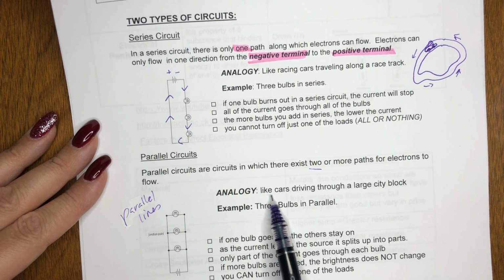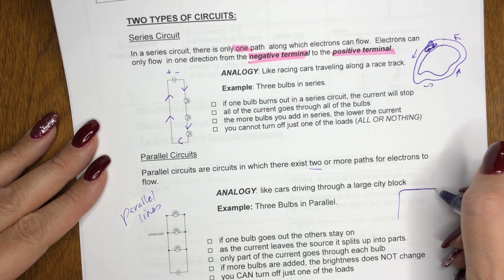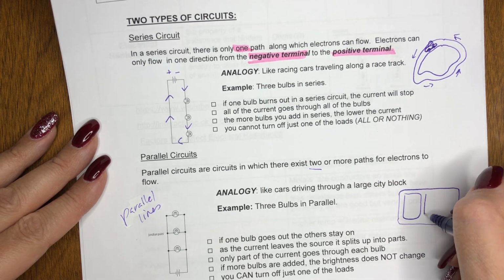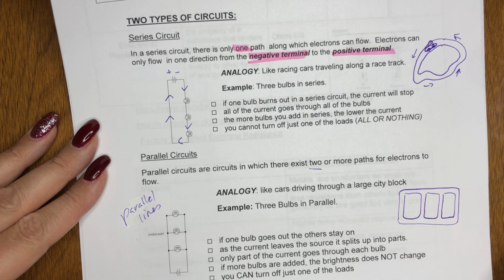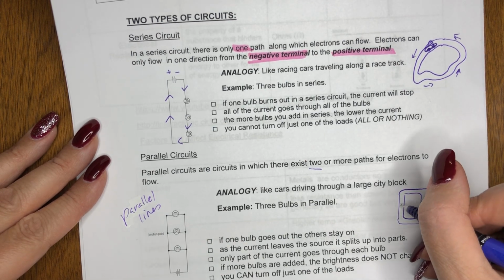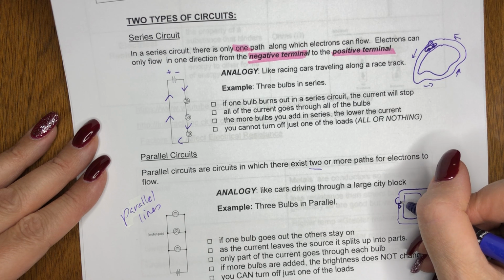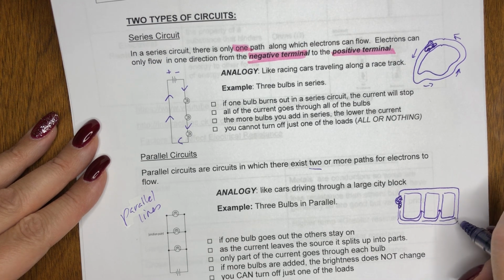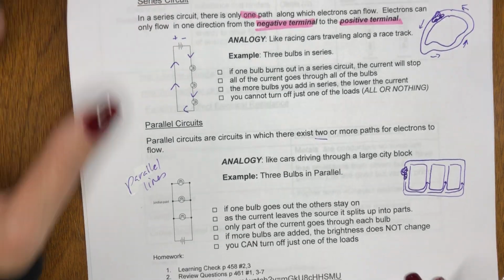The analogy here is cars driving through a city block. So I could show you the city block. Let's make it like this and around. If you've driven around your town, you could see that this would be a city block. So here's my little car, my terrible little car. My car could go here, my car could go there. So there are multiple paths for the car to travel. The electrons have multiple paths here.